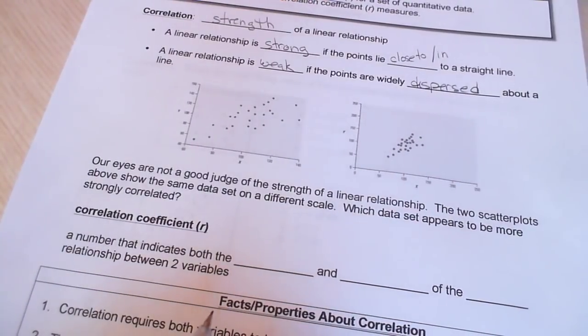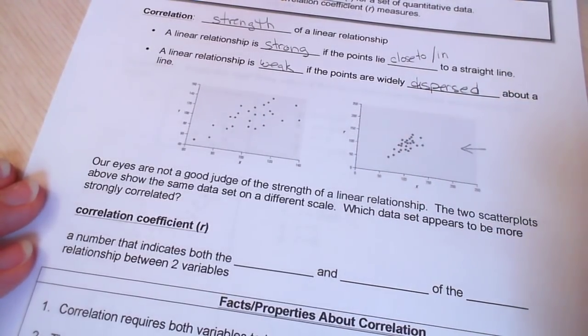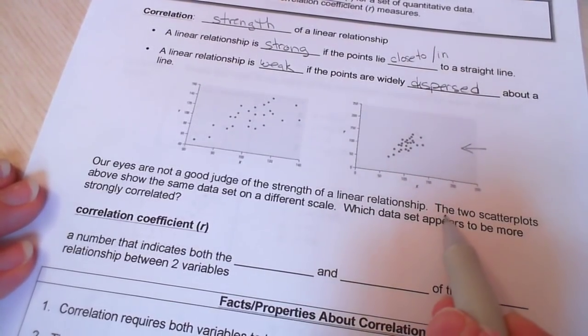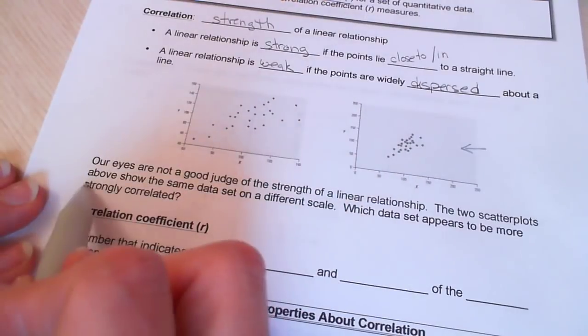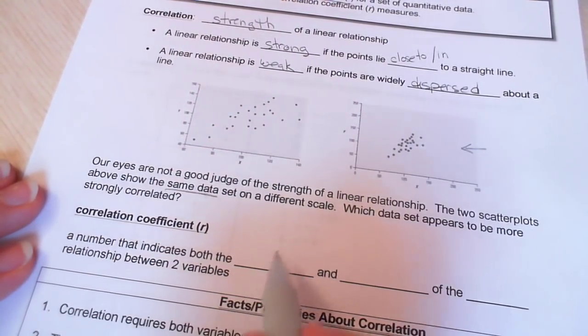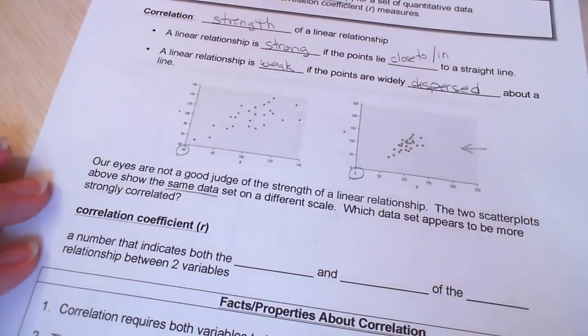Now, the reason why the R value is important is if you take a look at these two scatter plots, and I said, which one do you think is a stronger relationship? You might say, well, this one, because the points are all closer together. But if you read down here, it says the two scatter plots above show the same data on a different scale. So this one starts at 0, and I think this one starts at, I can barely read it, 60.